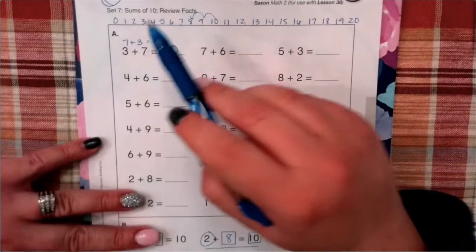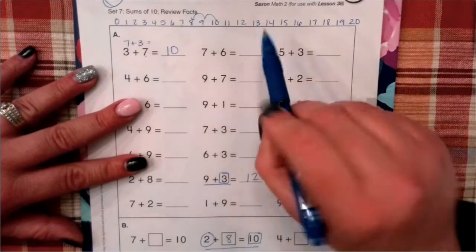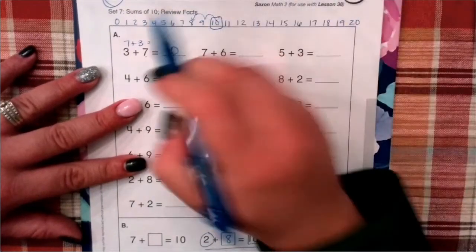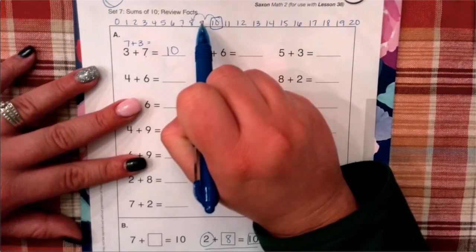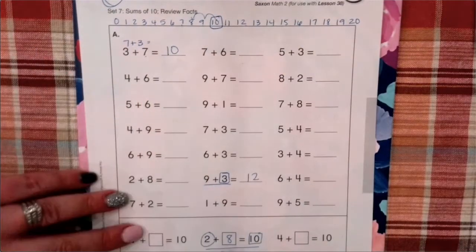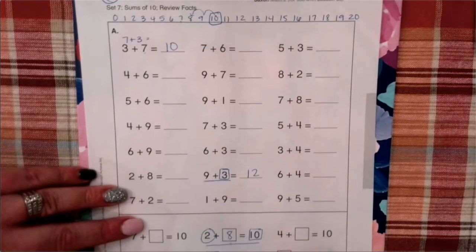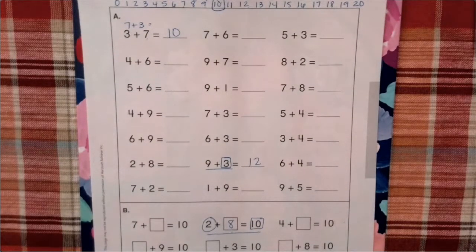Or remember that you can also start at 2, and you can count until you get to 10. 1, 2, 3, 4, 5, 6, 7, 8. I had to move 8 spots. Okay, I got 8 here as well. Either way works out just fine.